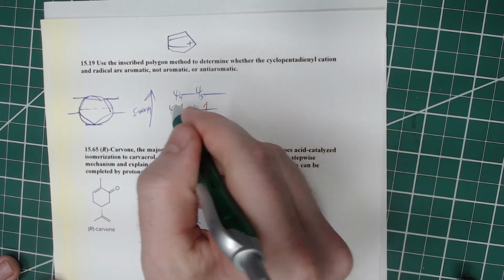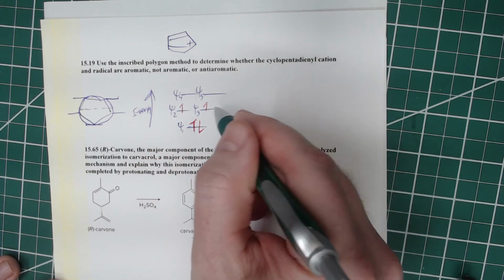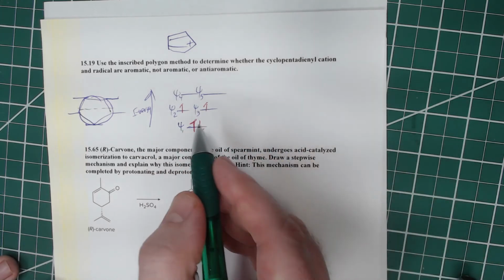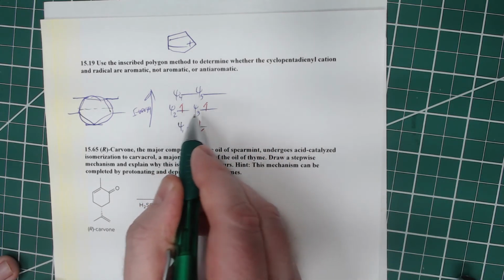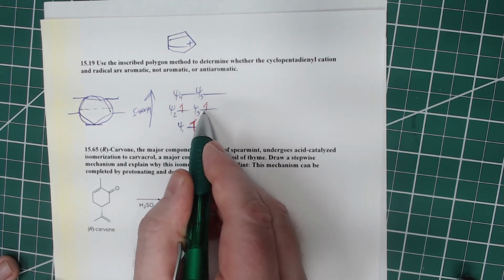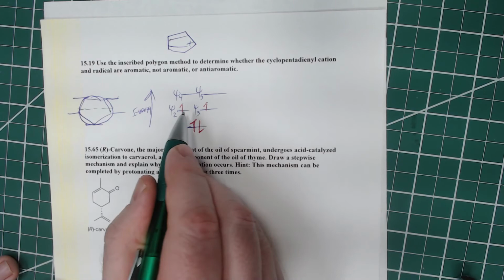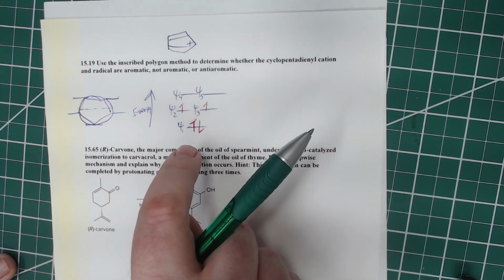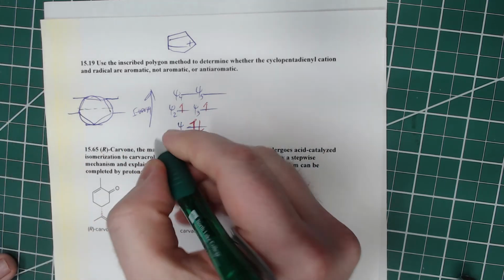So we're going to find that these are a little bit below that non-bonding level. So these are technically bonding orbitals, but you'll notice they're singly occupied. And we're going to find that this will be much more stable when these are doubly occupied. So this is anti-aromatic.